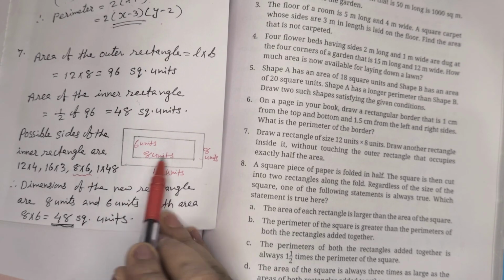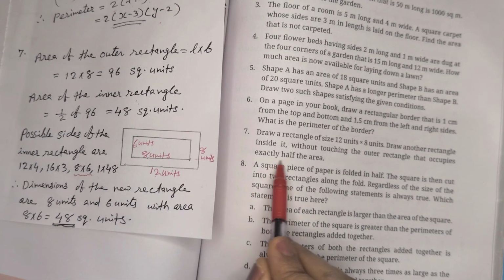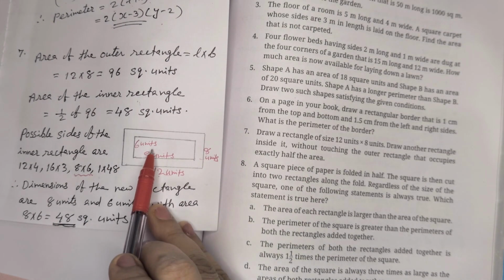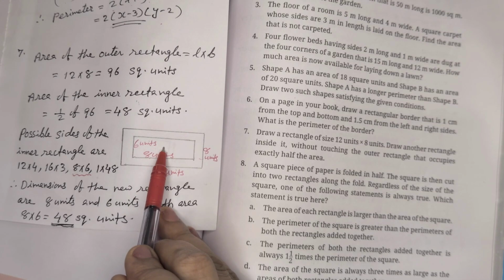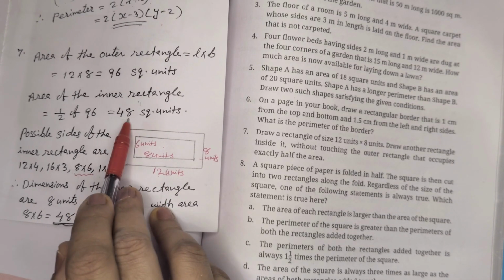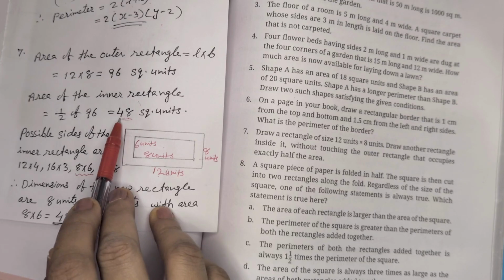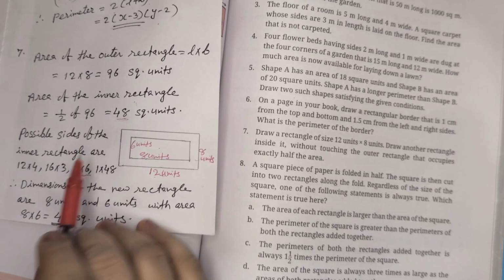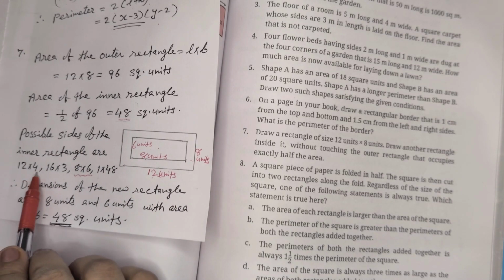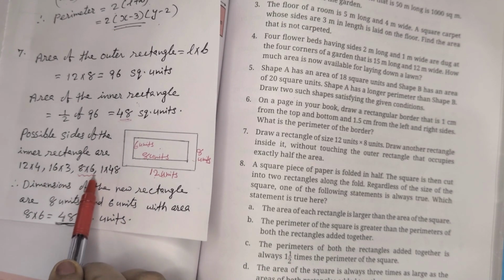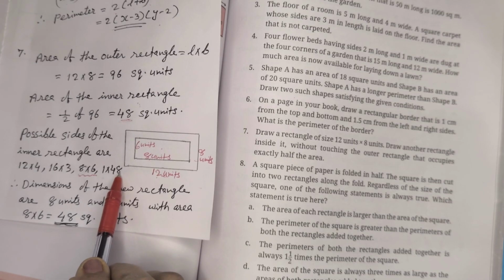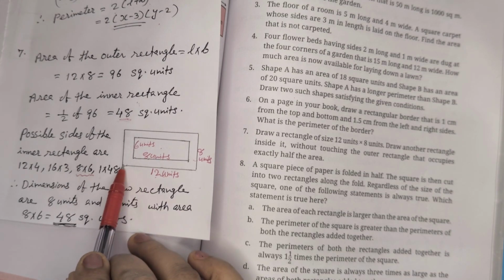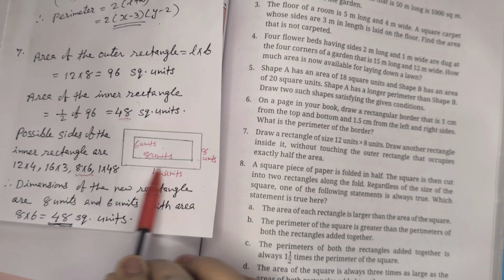Then the area of the inner rectangle will be exactly half the area of that. Half of 96 is 48. So the area of the inner or new rectangle is supposed to be 48 square units. Now 48, when we take the factors, we can see the possible different types of arrangements. The 48 we can write as 12 into 4, 16 into 3, 8 into 6 and 1 into 48. When we look at all these dimensions, we can see 12 into 4 means the length will be the same as the outer rectangle.